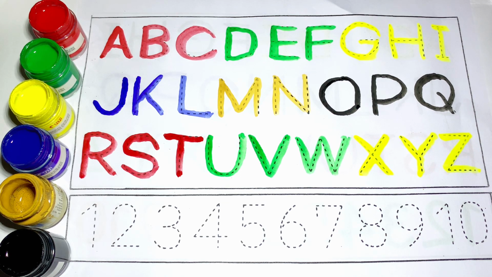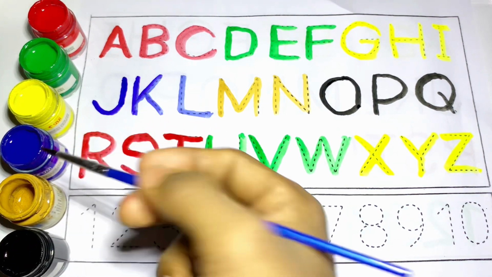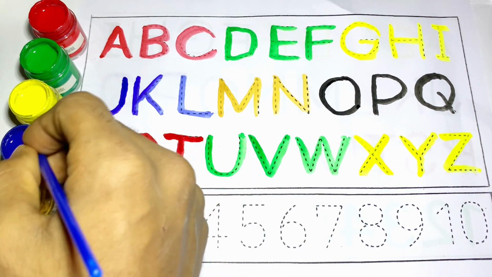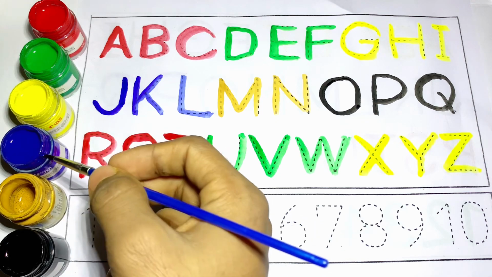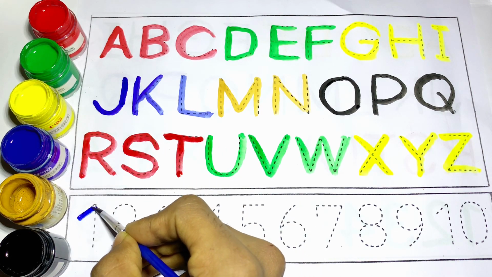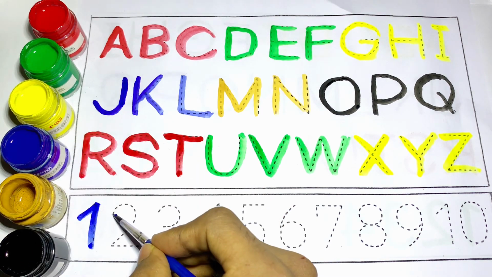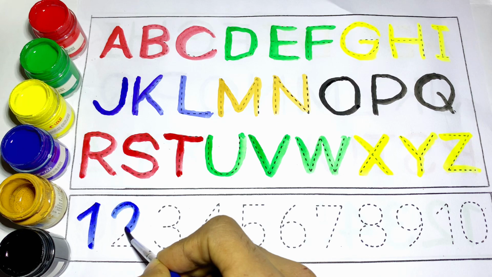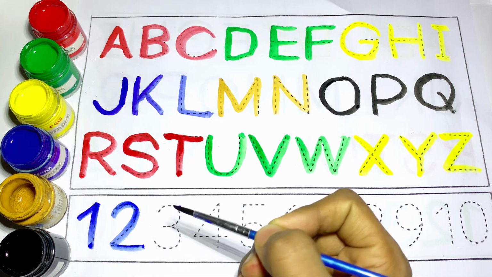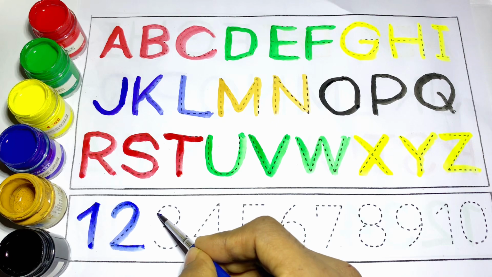Kids, now numbers. First is 1. The number 1, and use blue color. O-N-E, 1. Kids, again use blue color and draw 2. T-W-O, 2. Kids, now 3. The number 3.